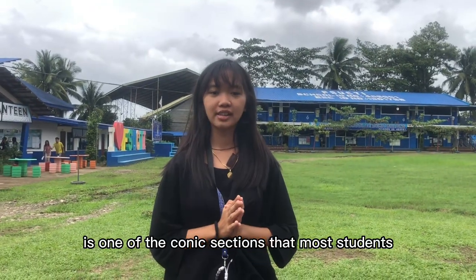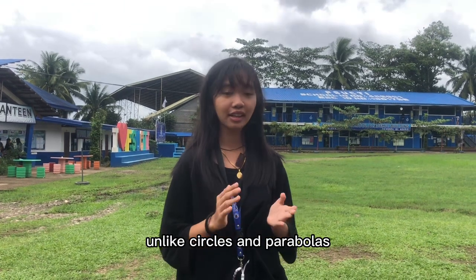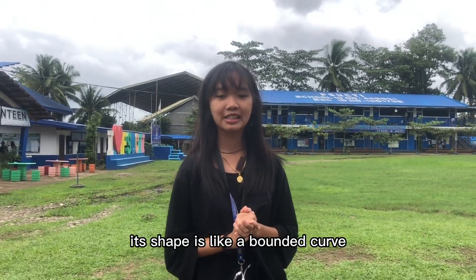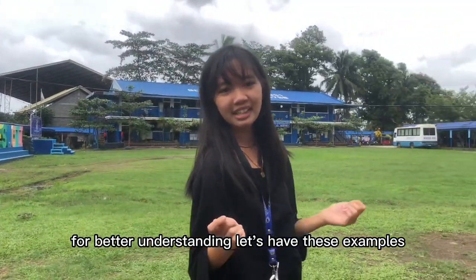An ellipse is one of the conic sections that most students have not encountered formally before, unlike circles and parabolas. Its shape is like a rounded curve which looks like a flattened circle. For better understanding, let's have these examples.